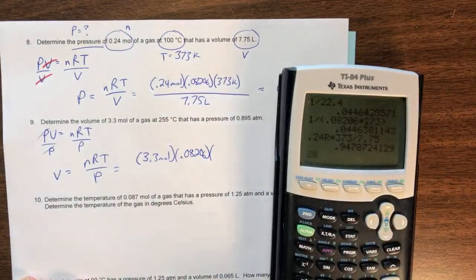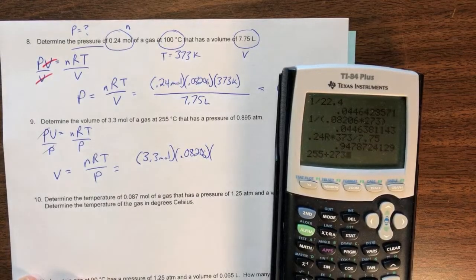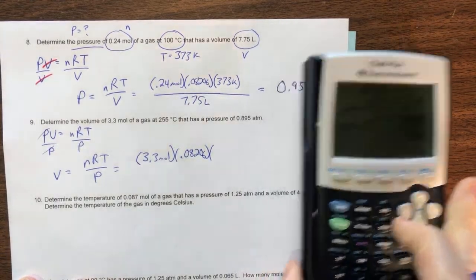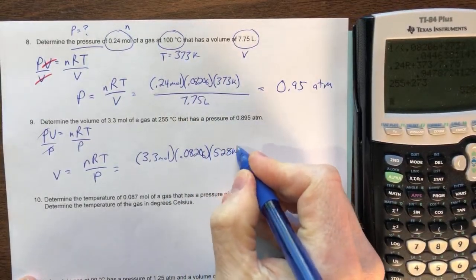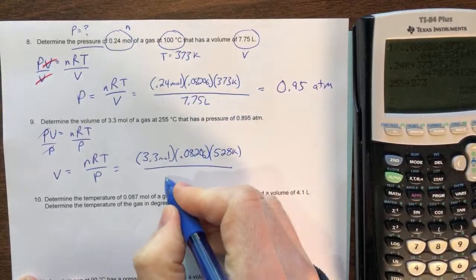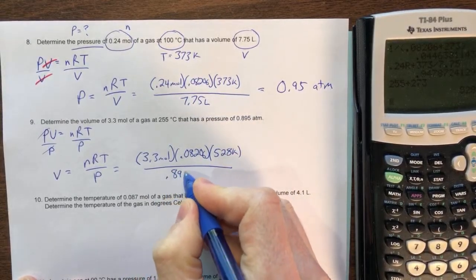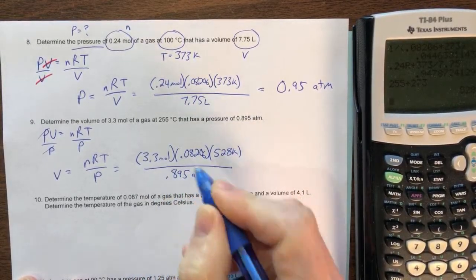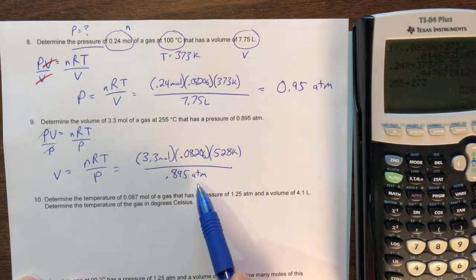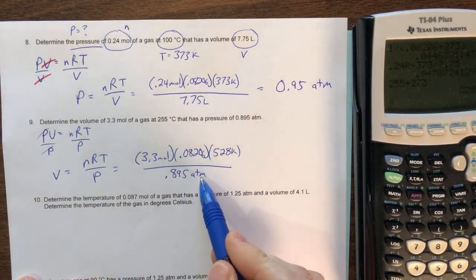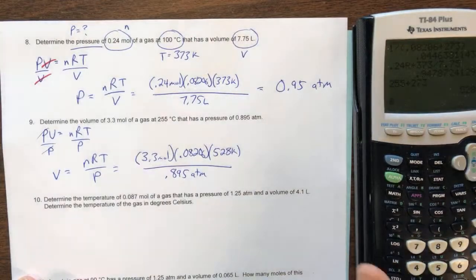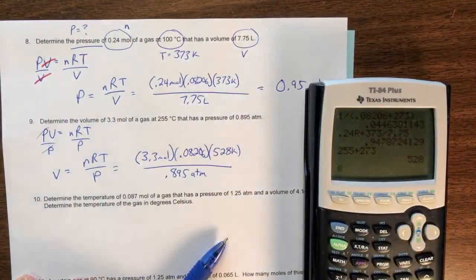So it's going to be 255 plus 273, which is 528. All over a pressure of 0.895 atm. You need to make sure also that all the units are correct, right? Atm is the correct units, moles, Kelvin, and so we don't need to do any conversions other than that Kelvin conversion.